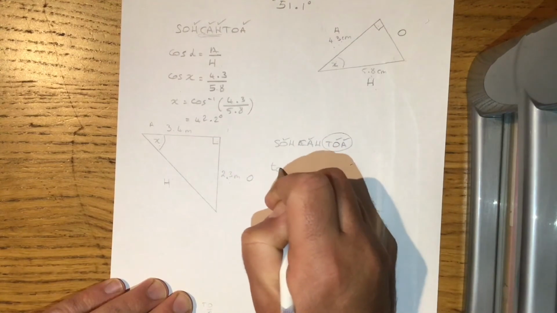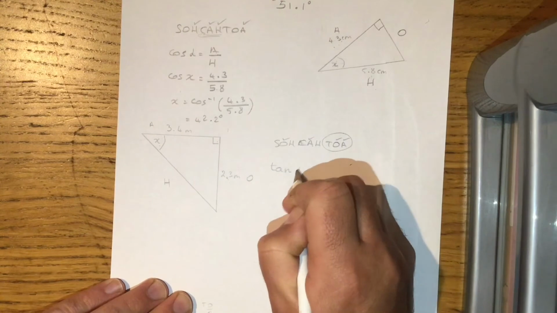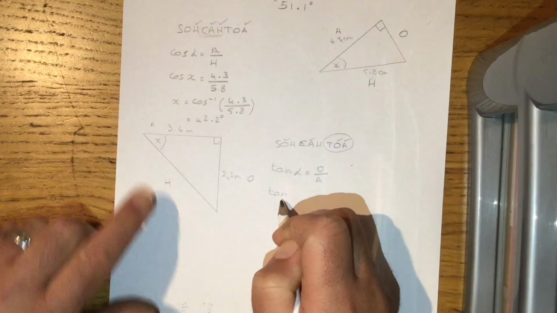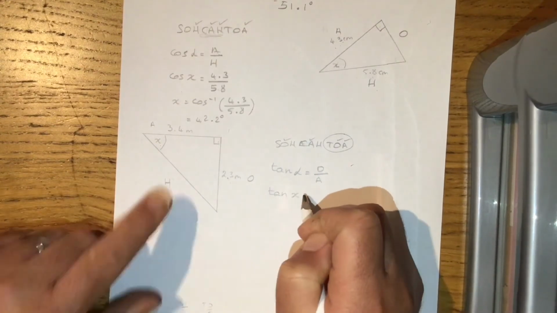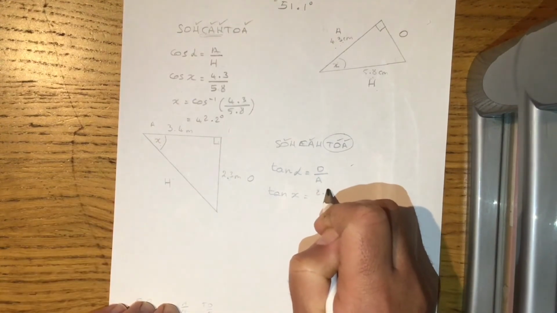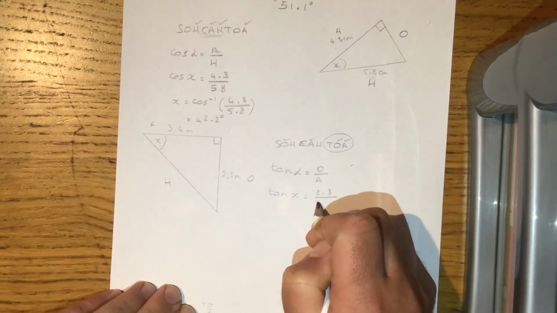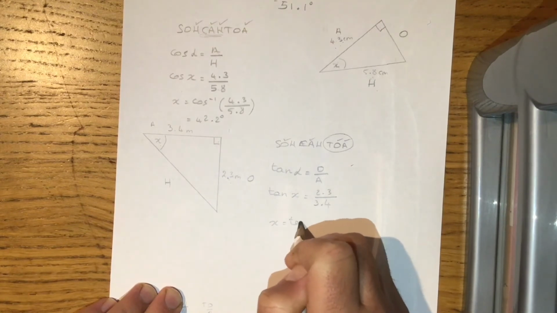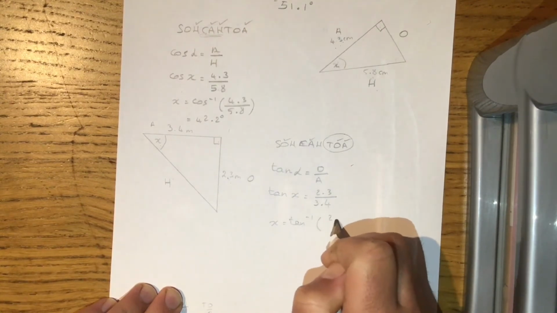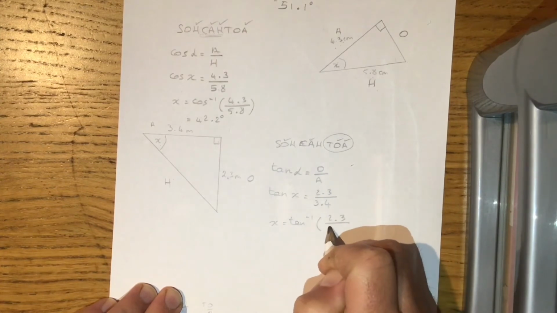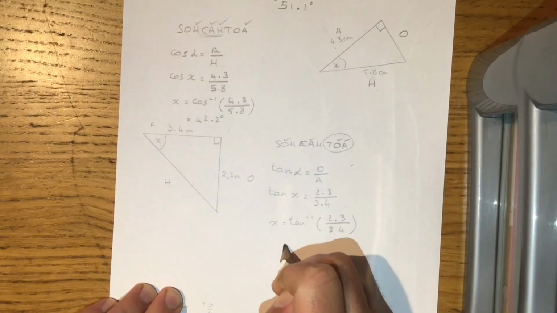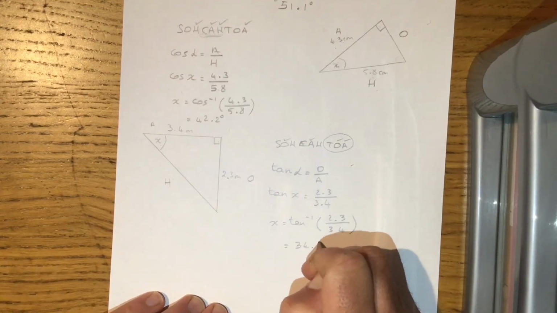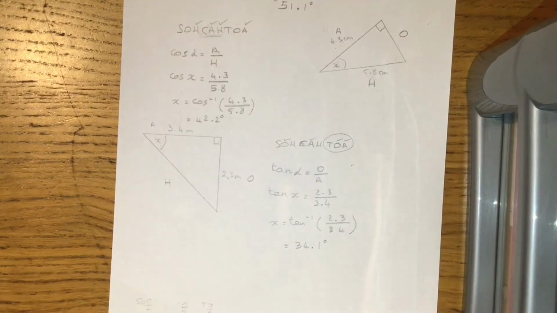T stands for tan of the angle is O over A. To find x, we'll need to get the inverse tan of 2.3 over 3.4. Put it in the calculator, and we get an answer of 34.1 degrees, rounded to 1 decimal place.